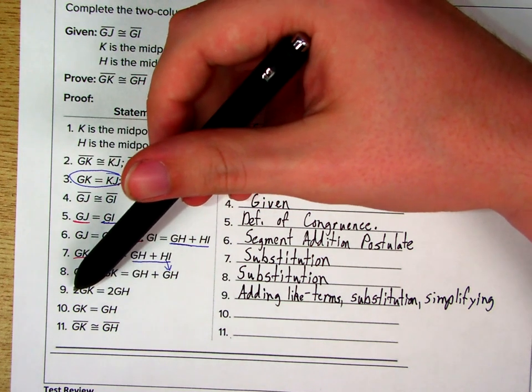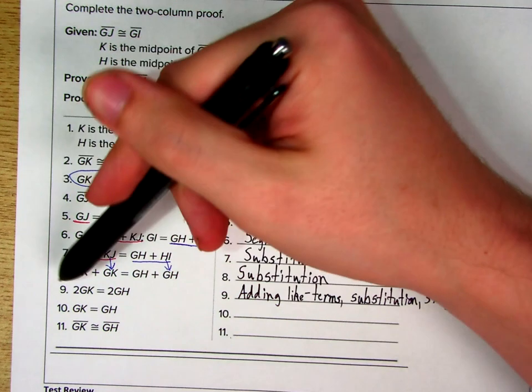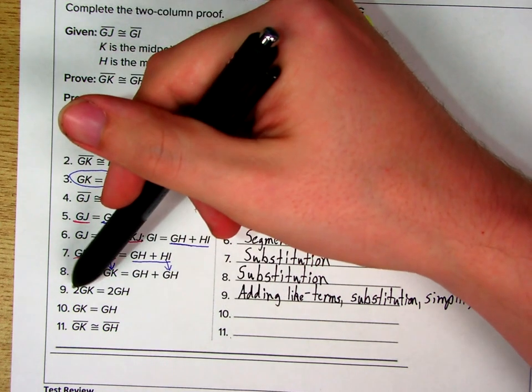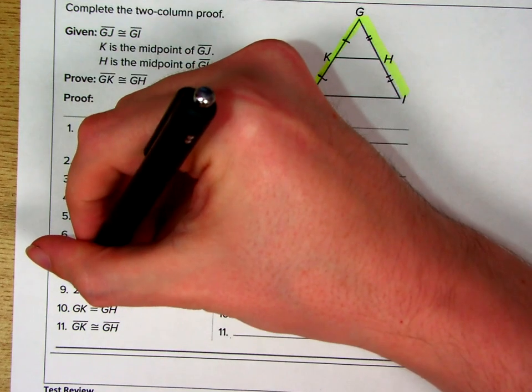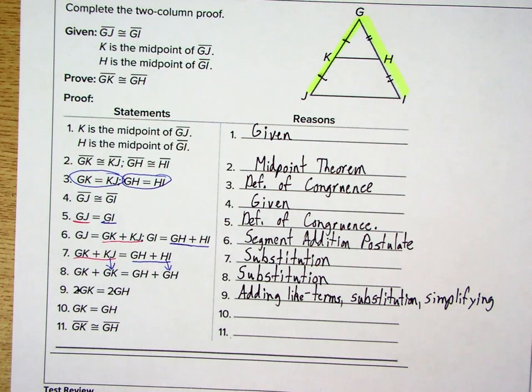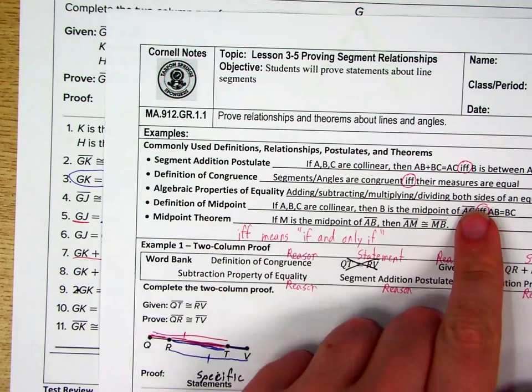We had 2 GHs, now we got 1 GH. How do we go from having 2 of something to 1 without seeing any addition or subtraction? How do we get rid of this multiplication by 2 on both sides at the same time? How do we get rid of multiplication? Division. And we said on both sides.